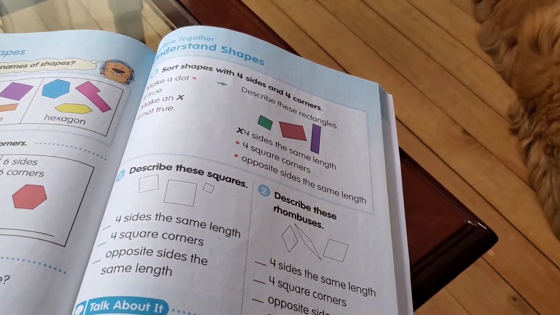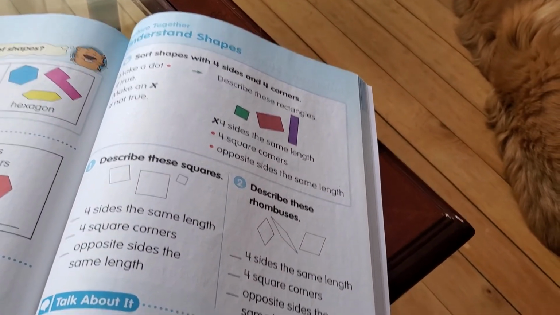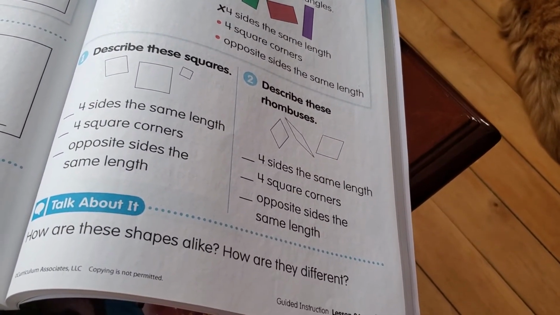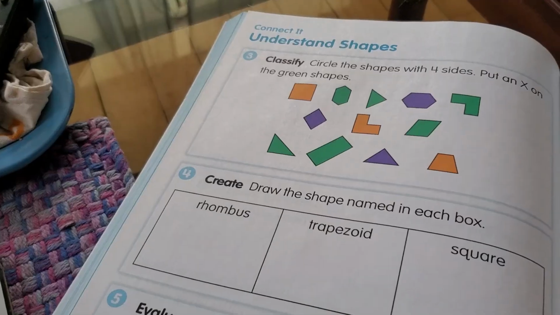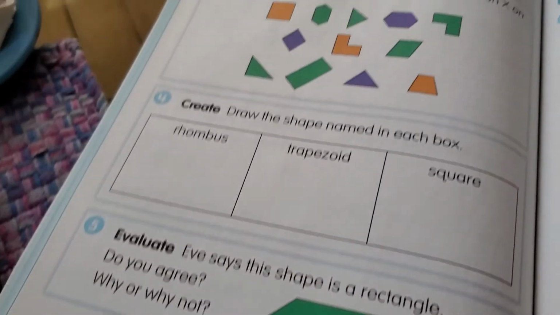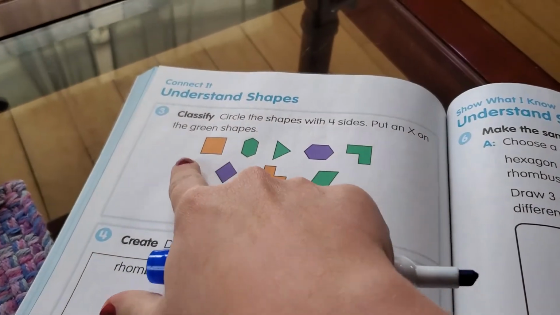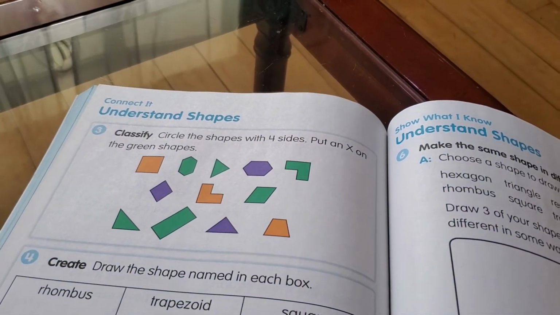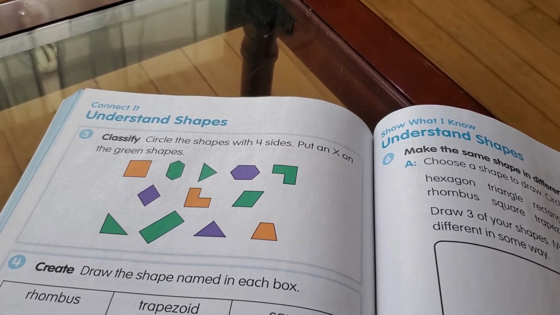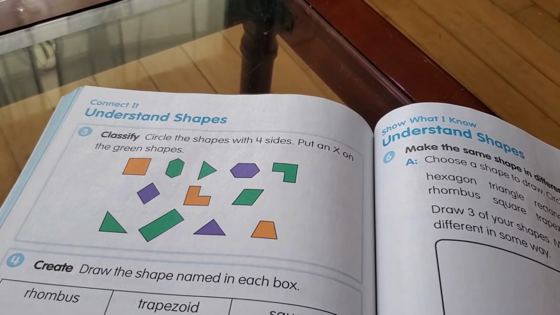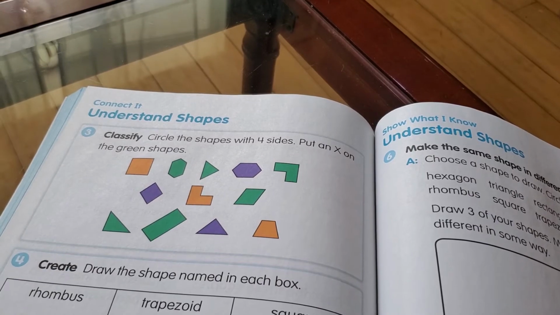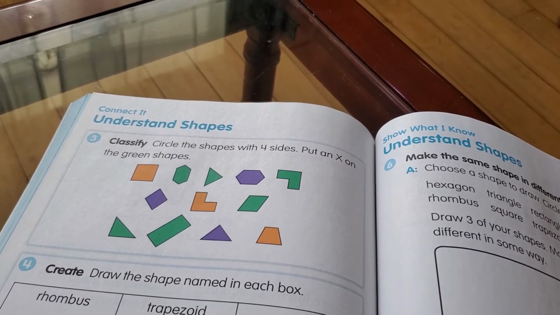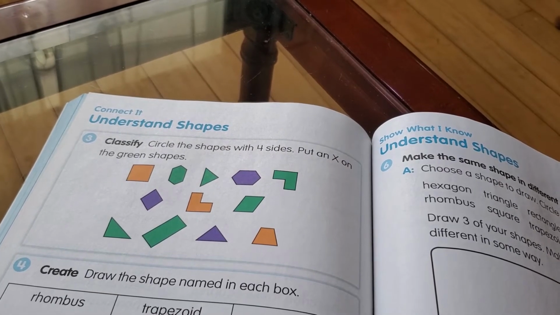On the next page, it wants you to try these different little activities here. Go through each one. On this page, page 176, they want you to classify. Do you see that there? Classify. And read the directions. Circle the shapes with 4 sides. Put an X on the green shapes. So what it wants you to do is put them into categories or classify them. It means you're finding the ones that have 4 sides and you're circling them.